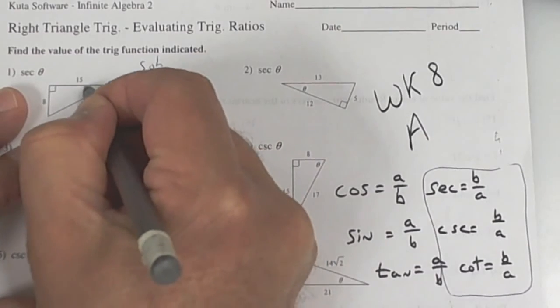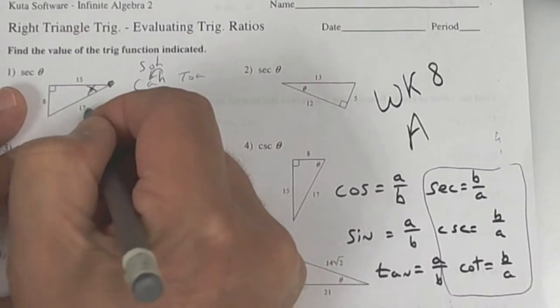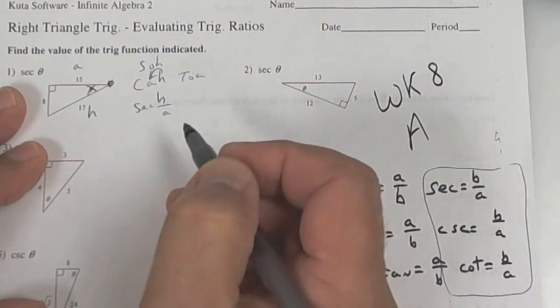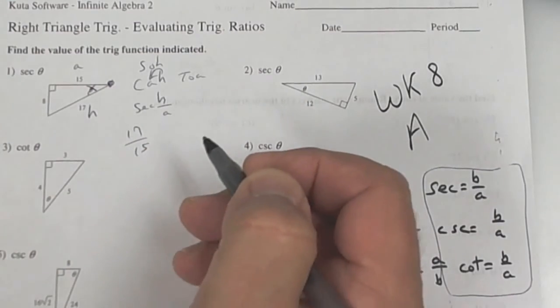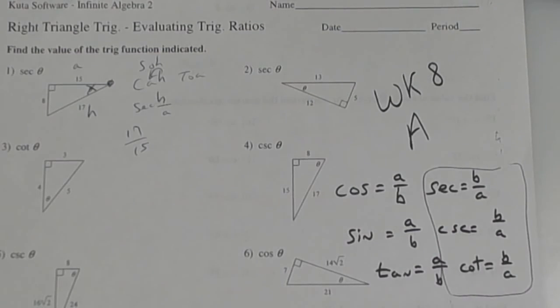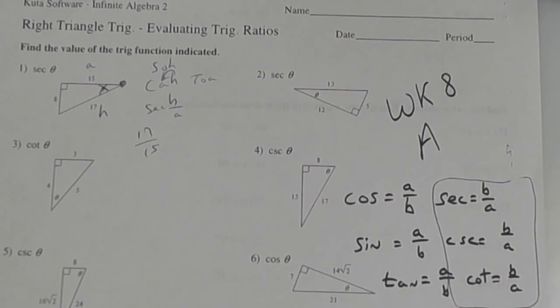So you're standing here, you can change that to an x. So it's going to be the hypotenuse over the adjacent. That's your hypotenuse. This is the adjacent. So it's going to be 17 over 15. And that should be the answer. And that, in fact, is the answer.